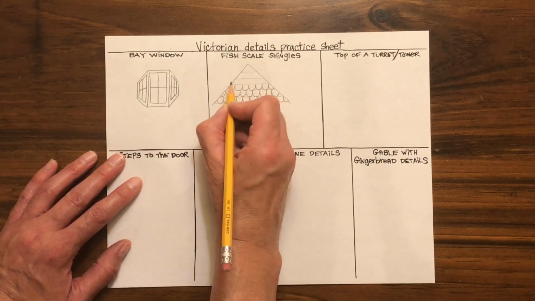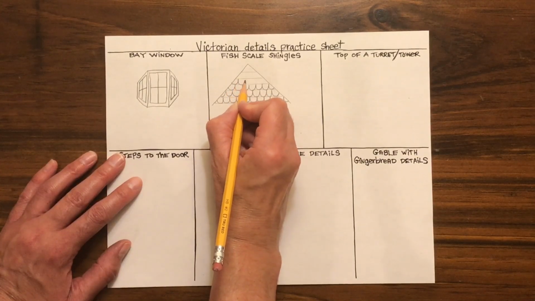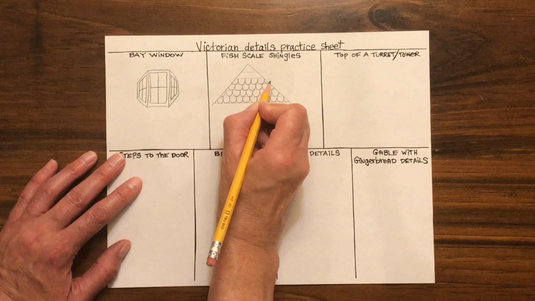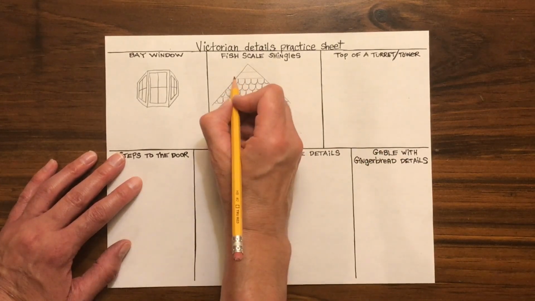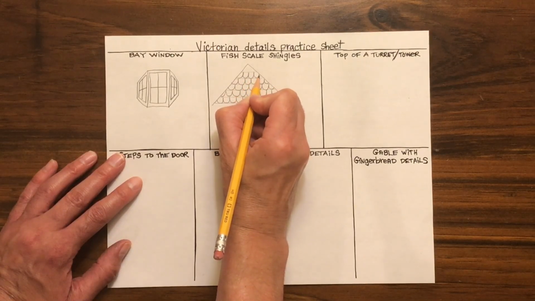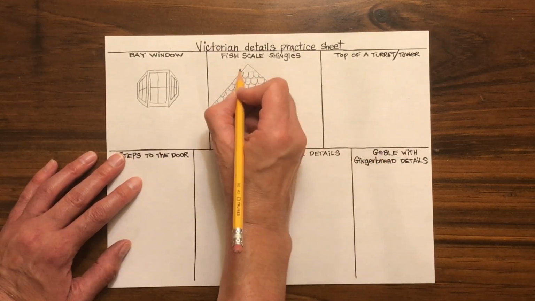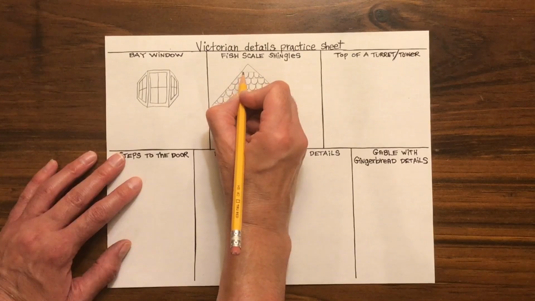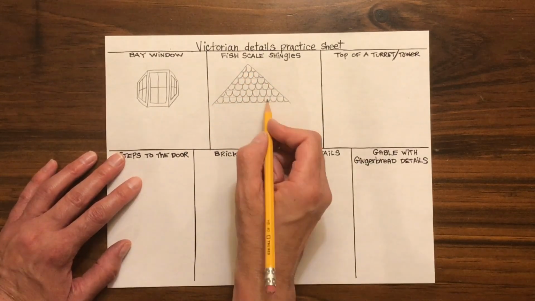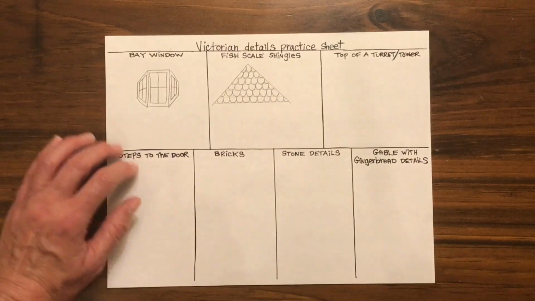And then I'm going to pretend I'm drawing. And they get fewer and fewer as you go up. And there you have your fish scale shingles.